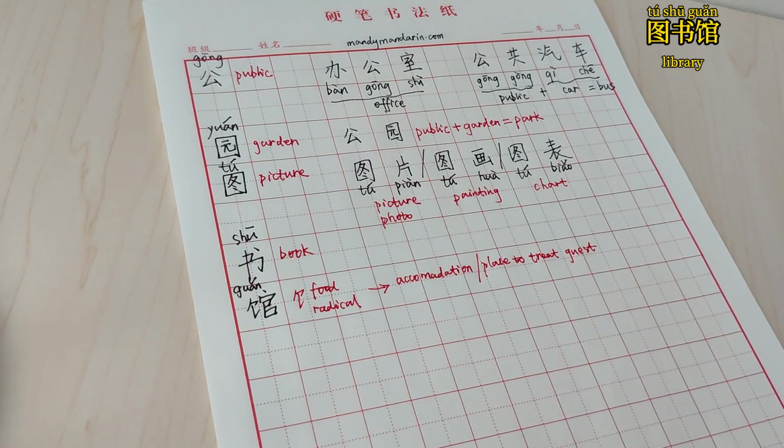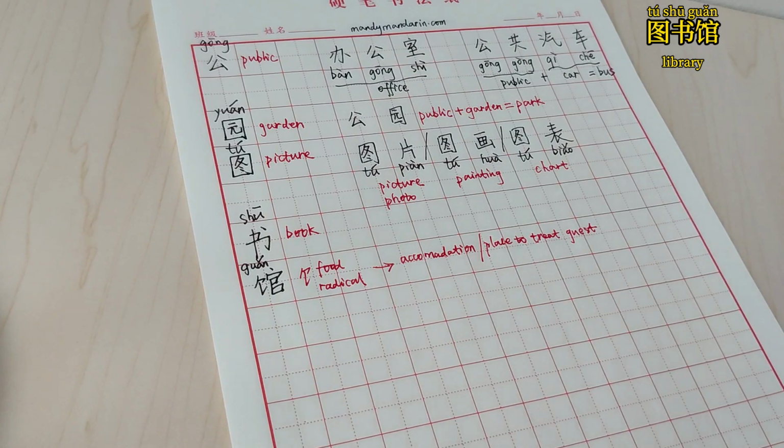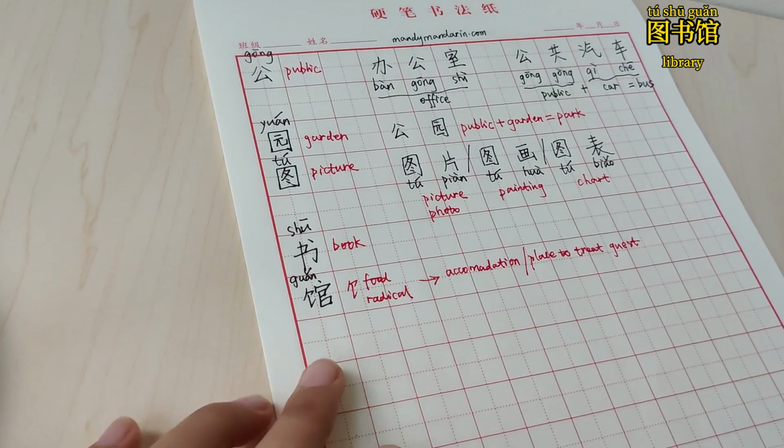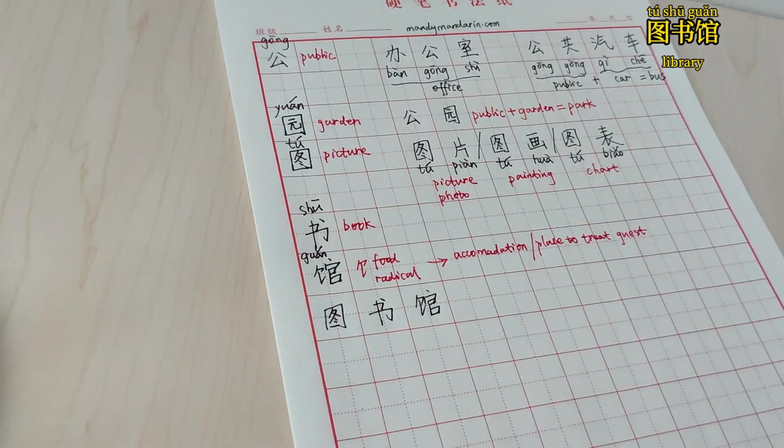I have several examples, and those examples are the words we're going to learn next. So we're going to see this word later. Now let's focus on the library. 图书馆. Let's write it together.